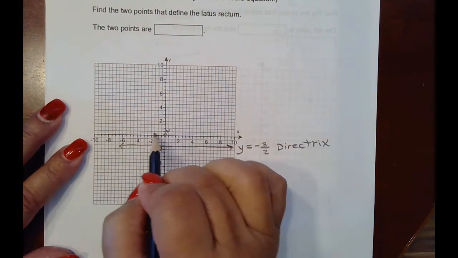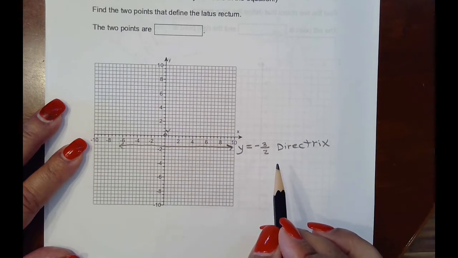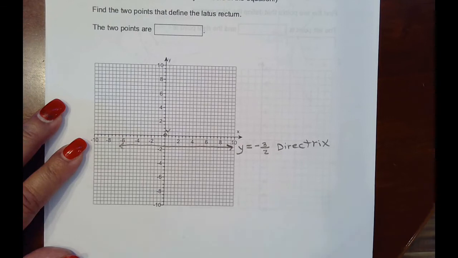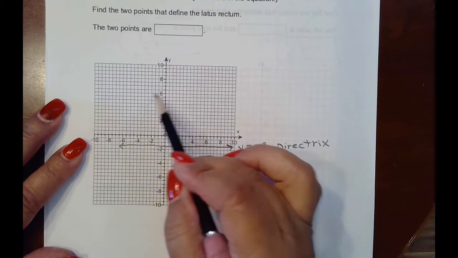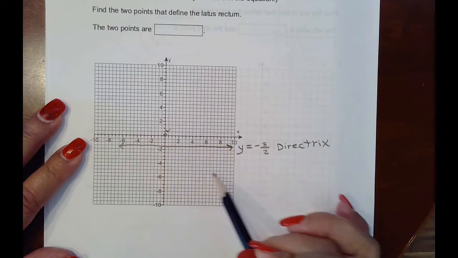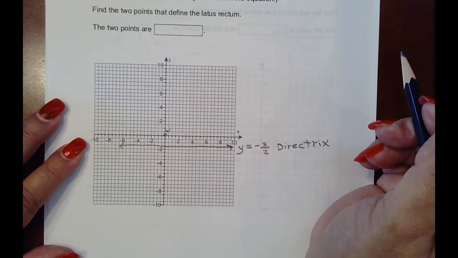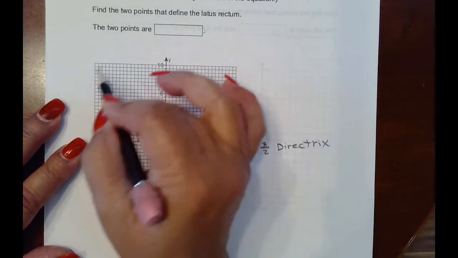If I open up, I will completely miss this directrix, making no point of contact with it, which is the way the directrix is always situated. If I open down, I'm going to intersect this, so it can't be down. If I open sideways, I'm going to intersect it. So the only possible way that you can open is up.